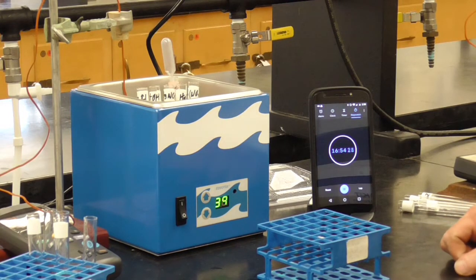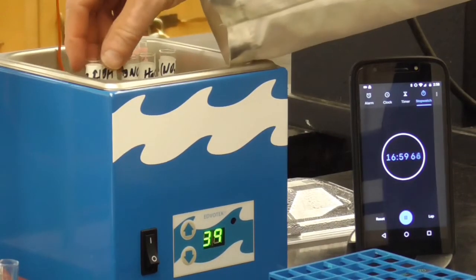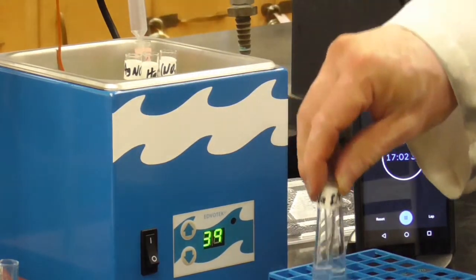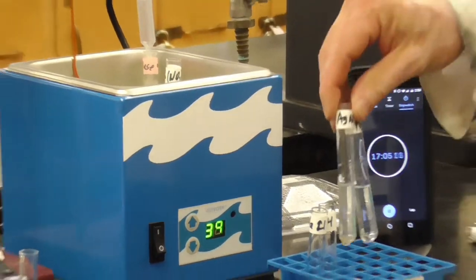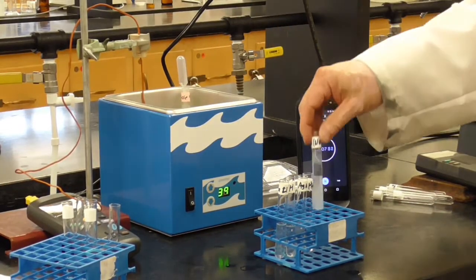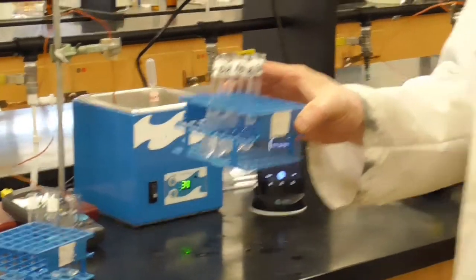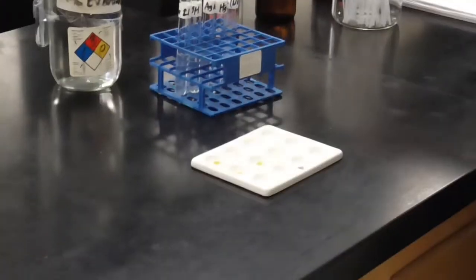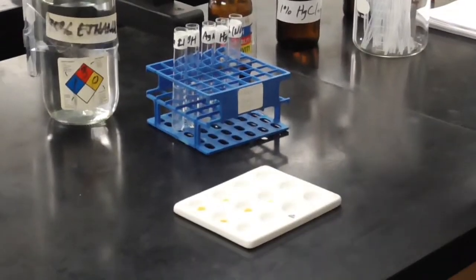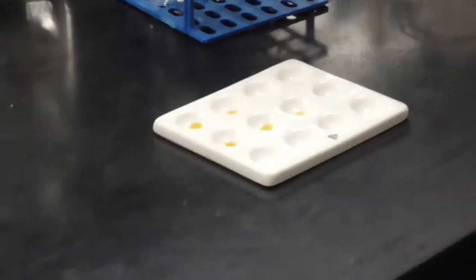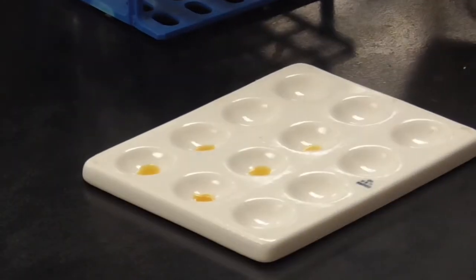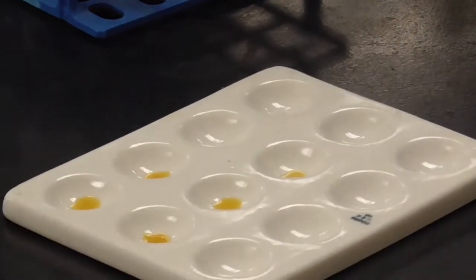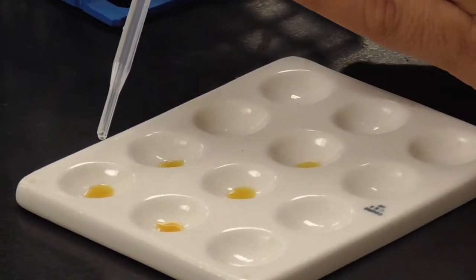Okay, our test tubes and solutions have been sitting for at least 15 minutes. Let's go test them. So bring them out of the 37 bath. All right, let's go find out what worked. Okay, as usual, we'll put 4 drops of each one and the indicator. So first of all, the one with the sodium chloride, salt.